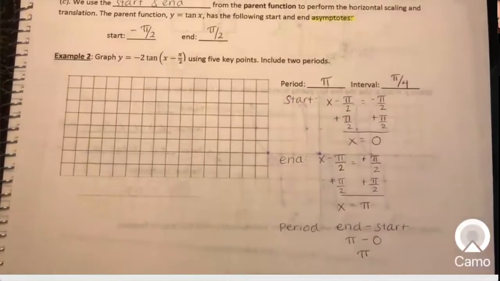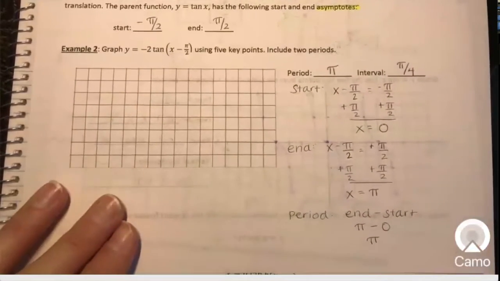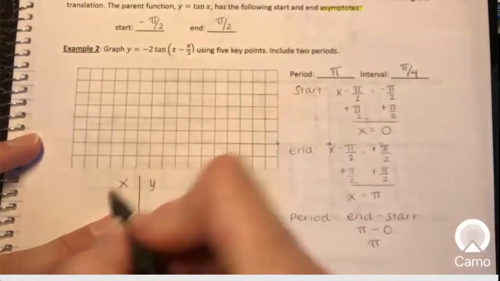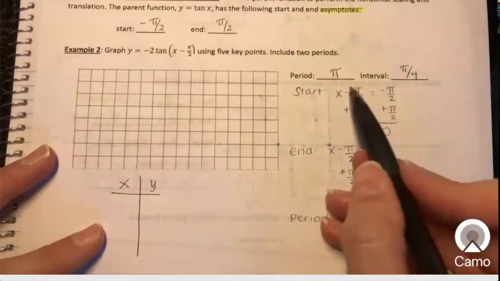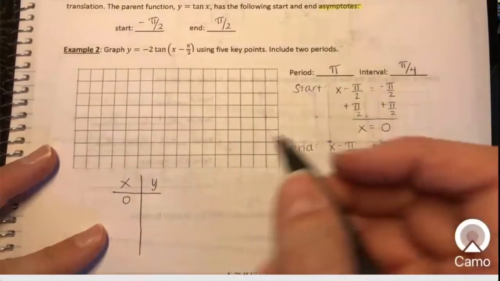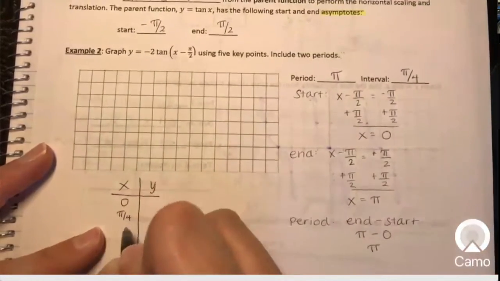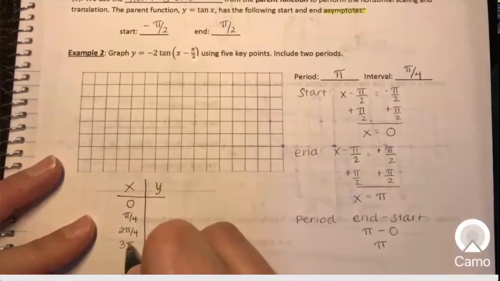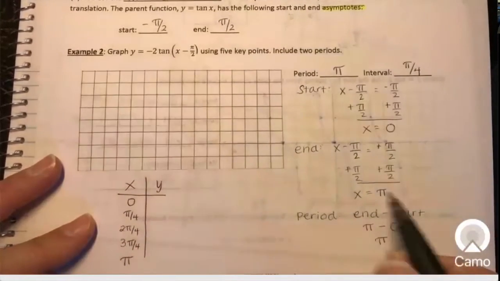All right, so now all we have to do is just find our output values. So we start at 0, and we're going to add pi over 4 every time. So pi over 4, and then we could have 2 pi over 4 or 1/2, 3 pi over 4, and then we end at our ending point.